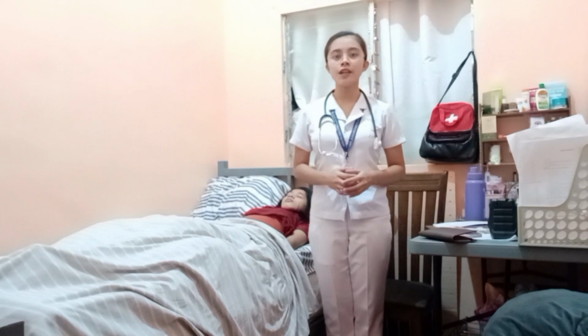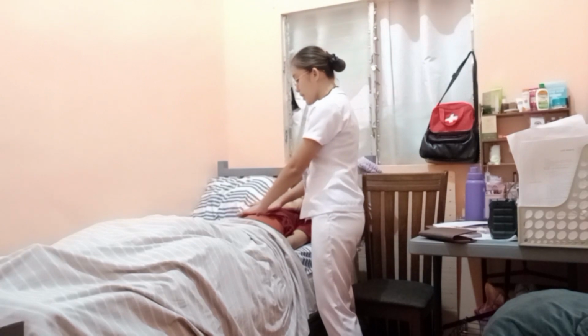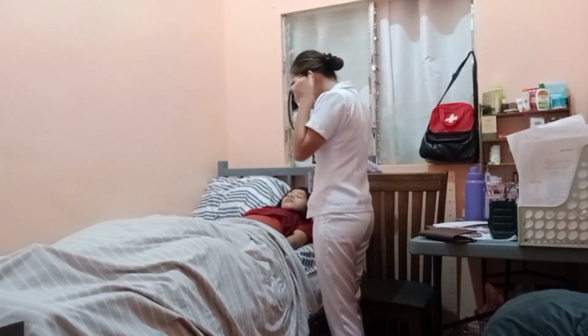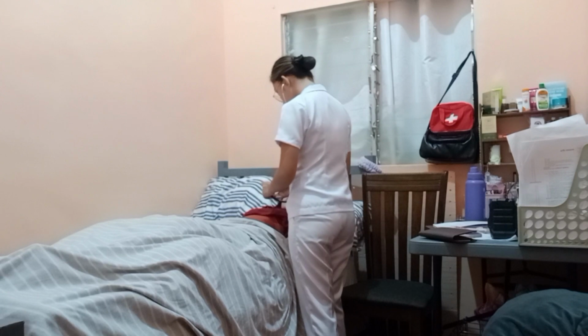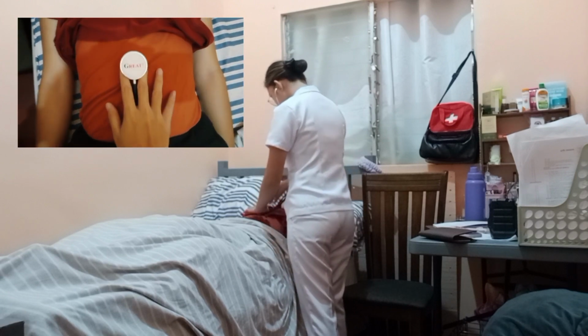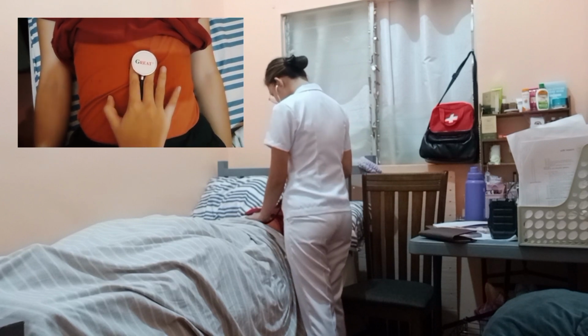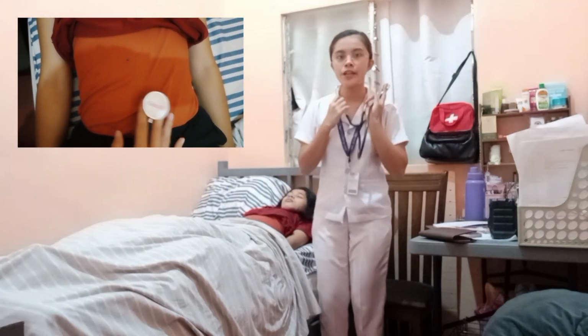So now I have to auscultate for the venous hum using the bell of the stethoscope in the epigastric and umbilical area. This area is the epigastric and this is the umbilical area. I have to auscultate it using the bell of my stethoscope. Okay, I did not hear any venous hum, which is normal.